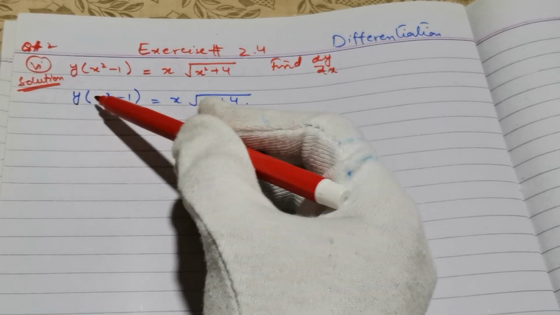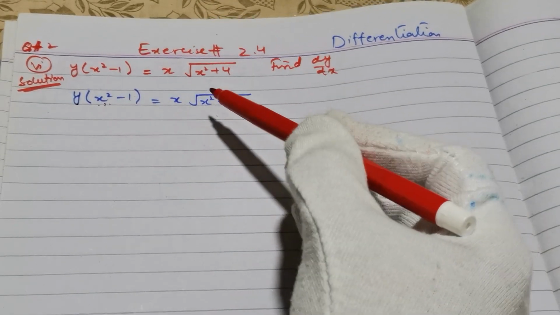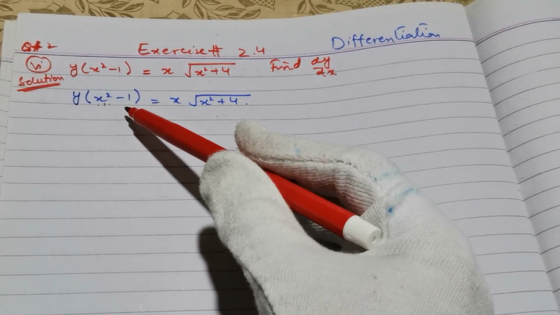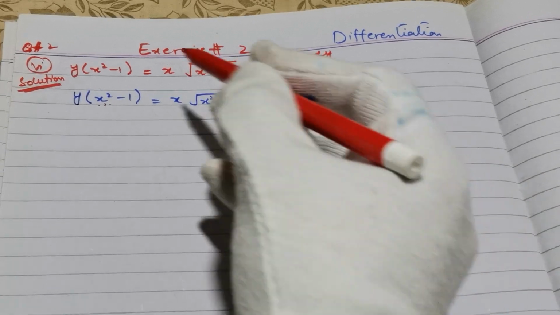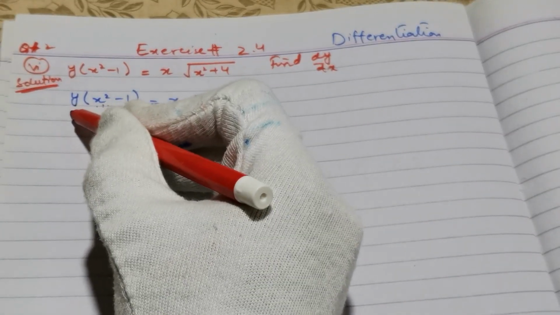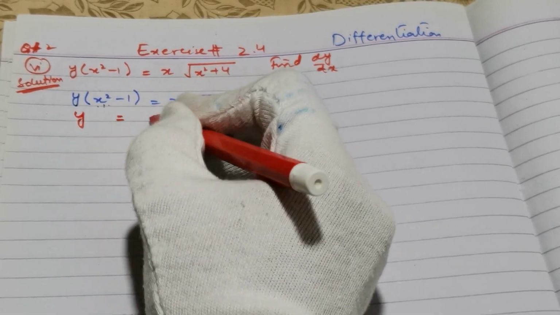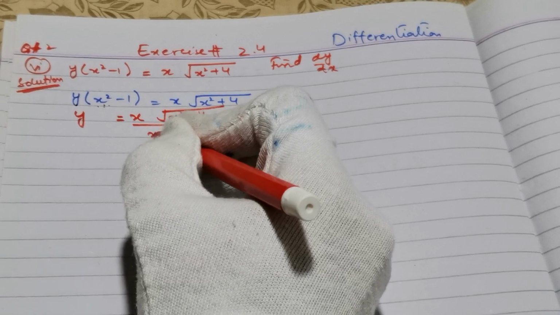So a multiplied term, when we take it to the other side, will be divided on the other side. So y is equal to x under root x square plus 4 divided by x square minus 1.